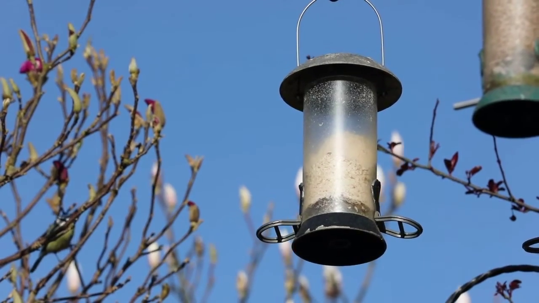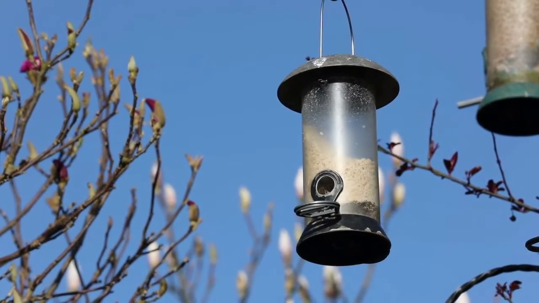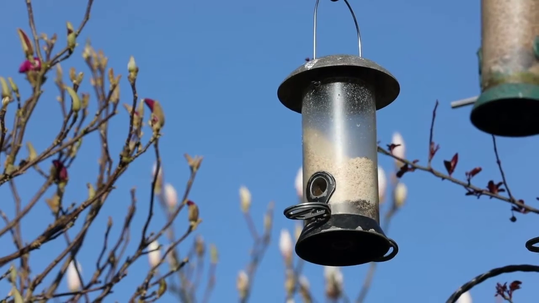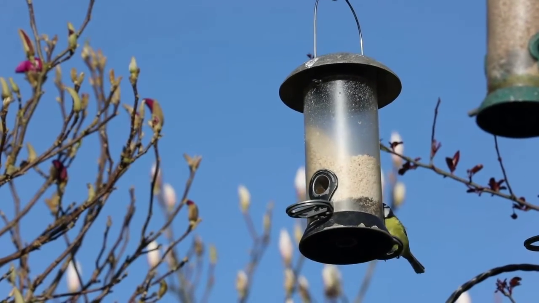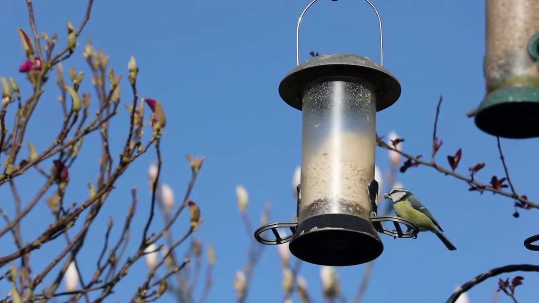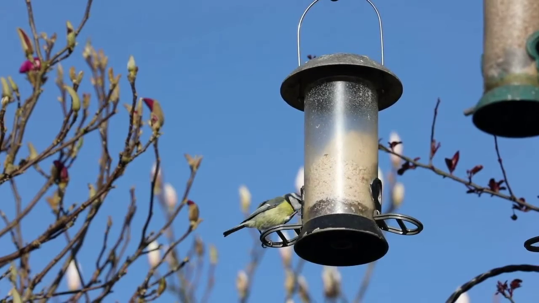To photograph the birds, I changed my lens to the 70-200 and positioned my camera on a tripod. I placed the bird feeder in one of the thirds and then waited and observed and watched the behaviour of the birds.